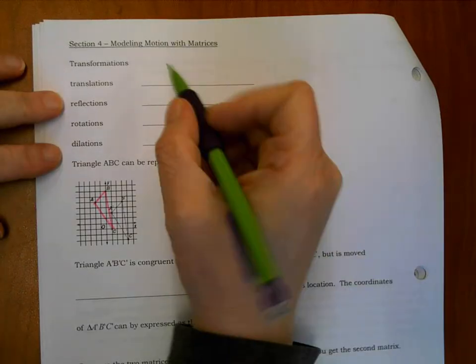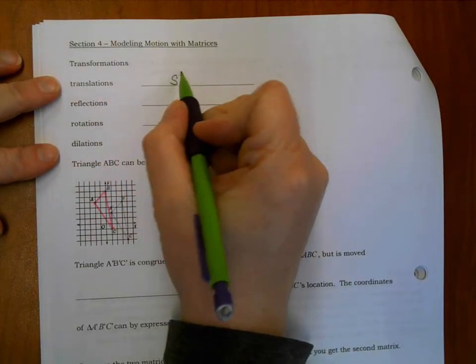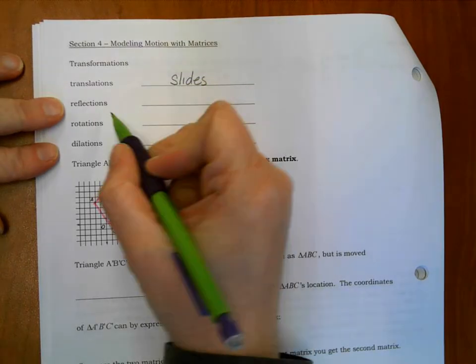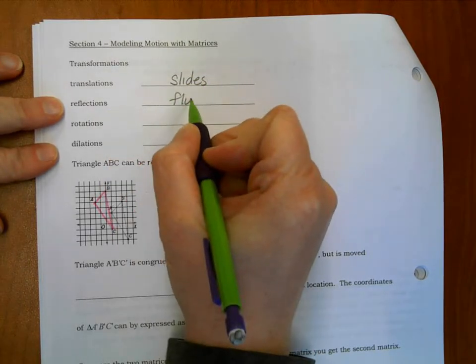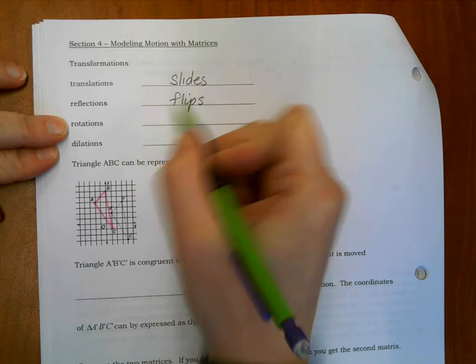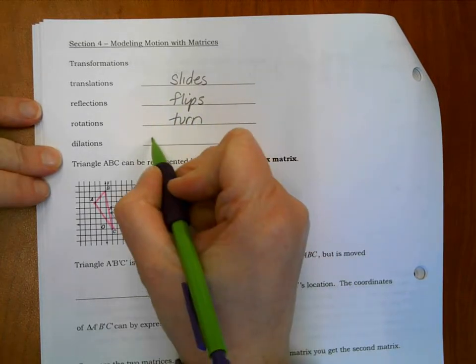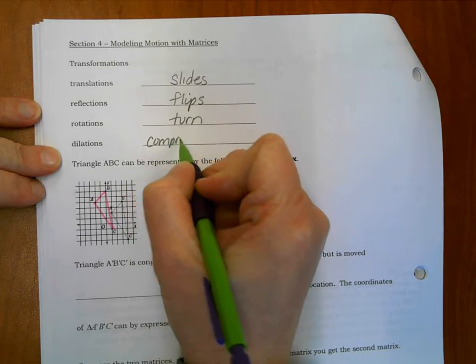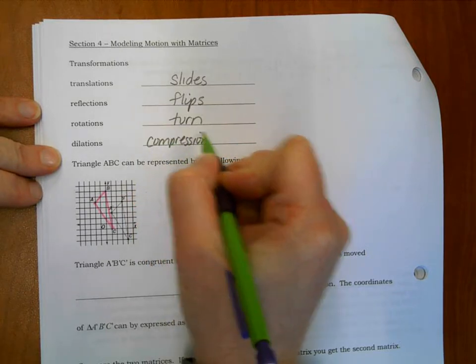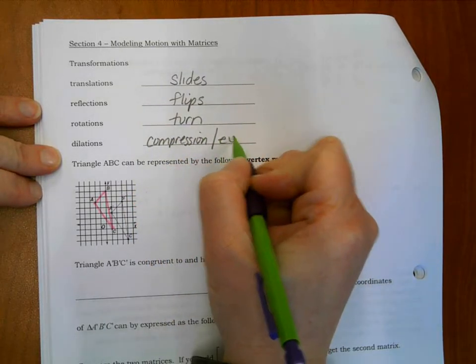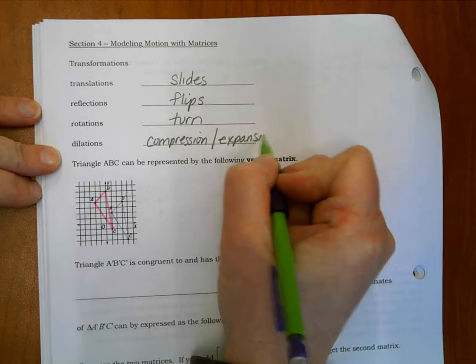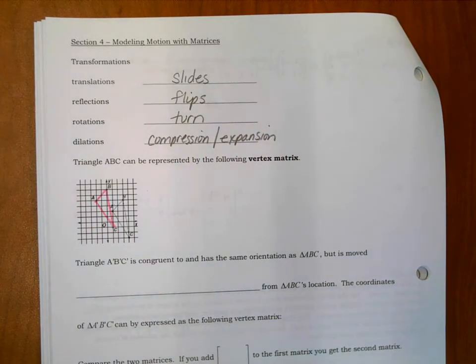You learned about translations, which are just like a slide, reflections, where you flip over a line, rotations, where you turn, usually about a point, and then dilations, when you have a compression, so something that gets smaller, or an expansion. So we're going to talk about how we can represent figures using a matrix, and then also how we can represent those transformations using matrices.